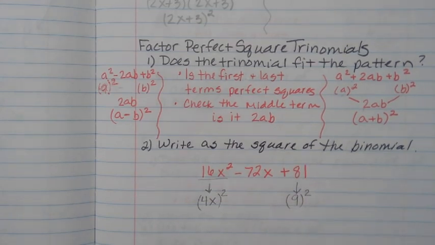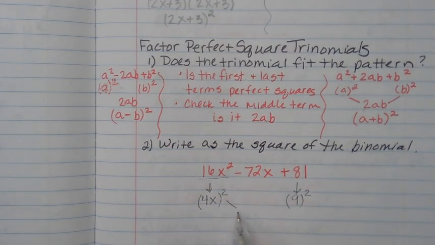So now this is where we're checking to see if it fits the pattern. Okay. First and last, that's good. Those are easy to recognize. Now this middle term has to be twice 4x times 9.